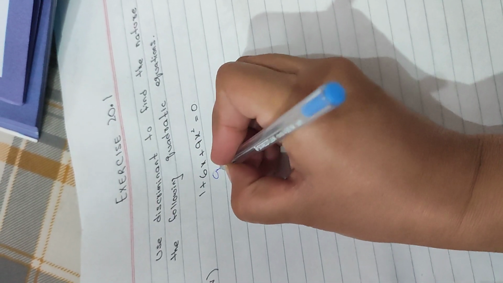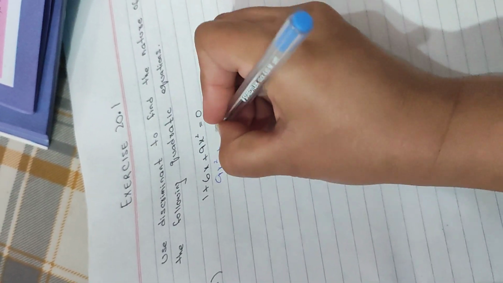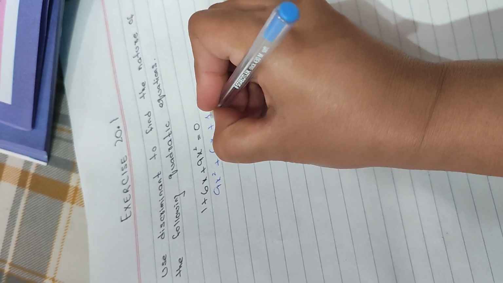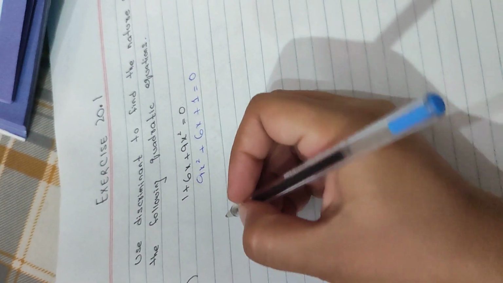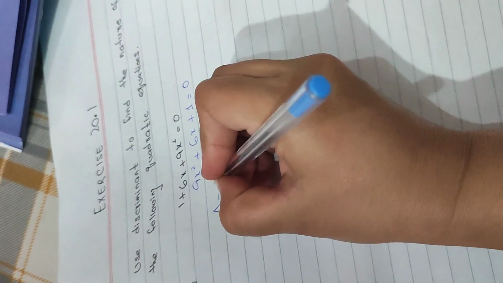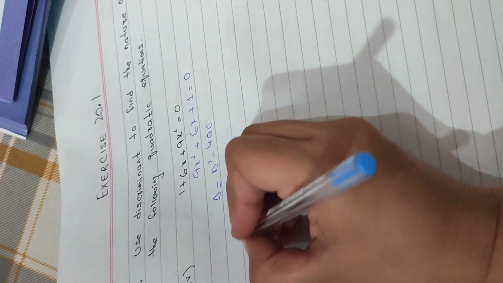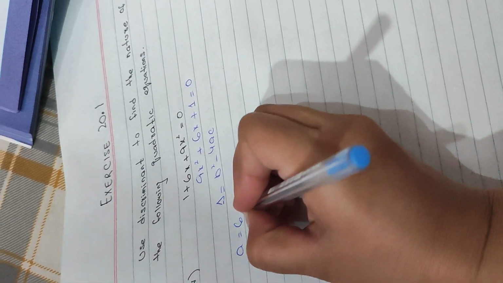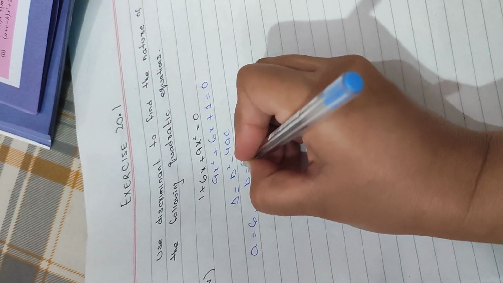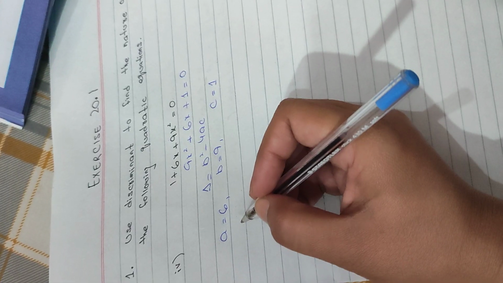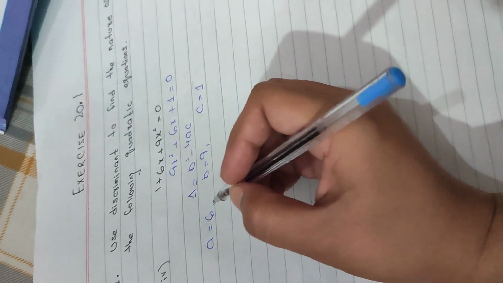So it will be 9x square. We rearrange according to the power of variable. So we have rearranged it. Now we will use discriminant to tell the nature of the root, which is equal to b square minus 4ac. Here you can see a is equal to 6, b is equal to 9 and c is equal to 1. Now let's put the values in this formula.